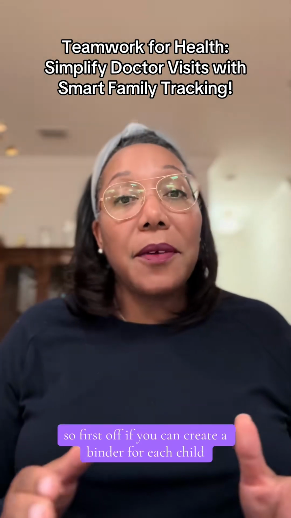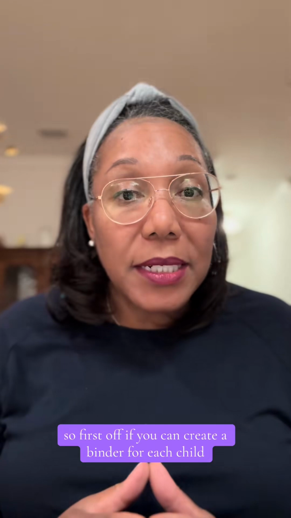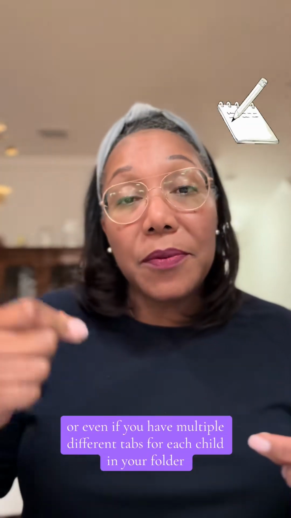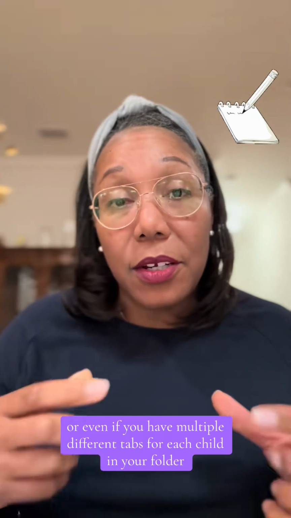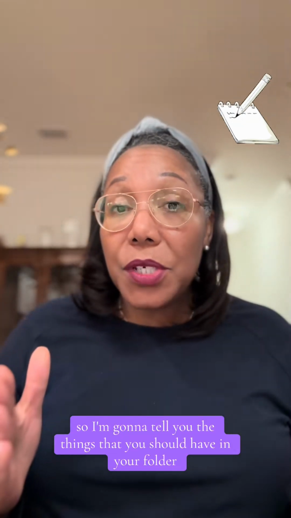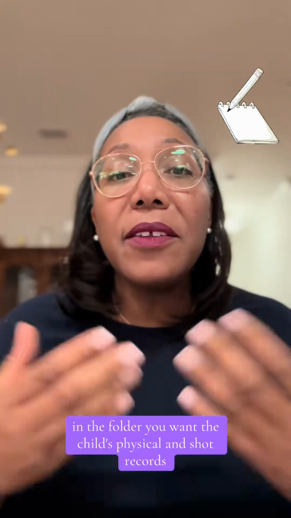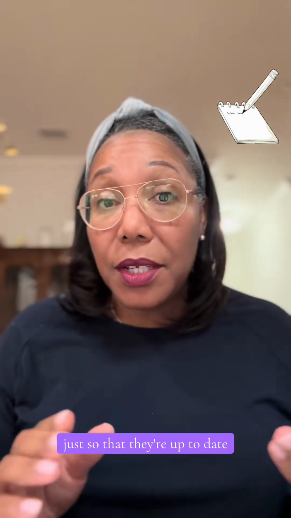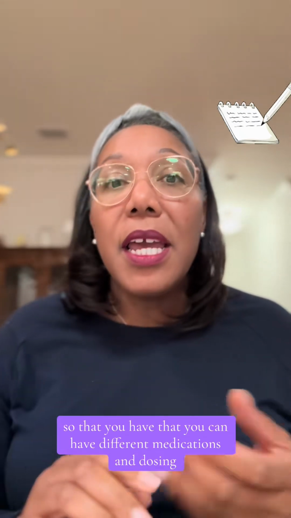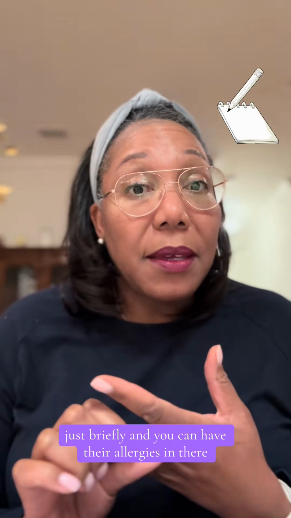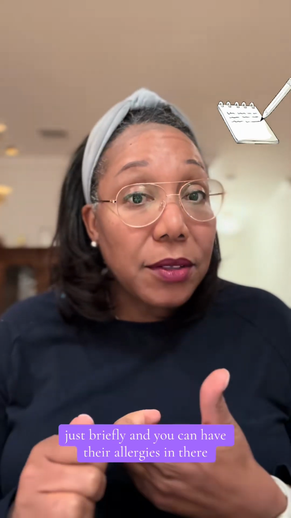So first off, if you can create a binder for each child, or even if you have multiple different tabs for each child in your folder, that would be great. So I'm going to tell you the things that you should have in your folder. In the folder, you want the child's physical and shot records just so that they're up to date. You can have different medications and dosing, just briefly. And you can have their allergies in there.